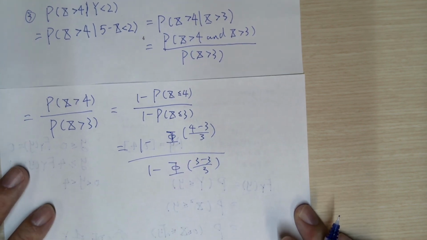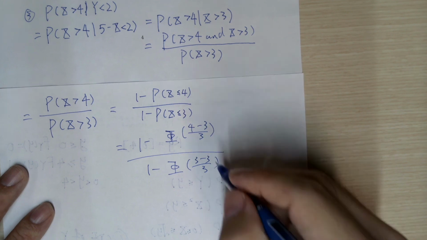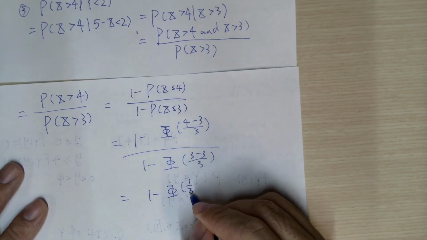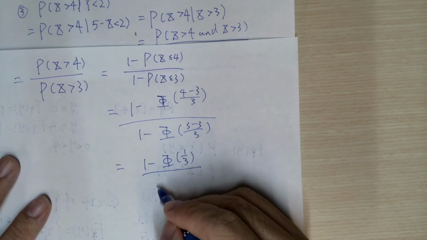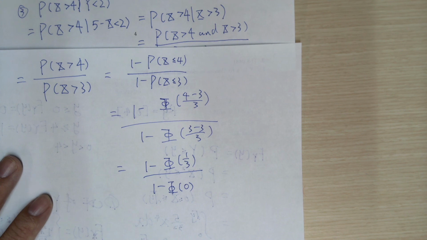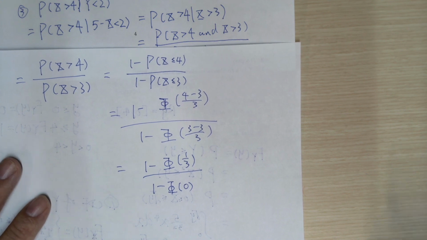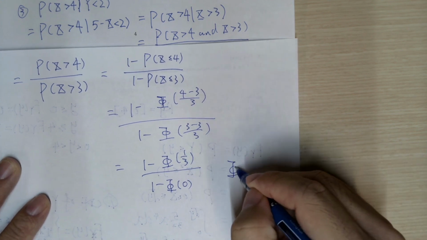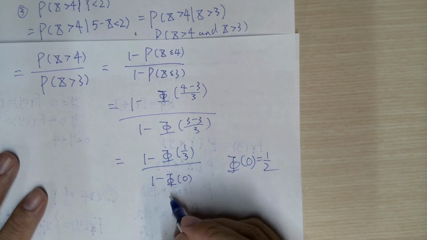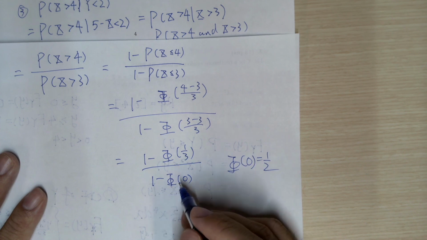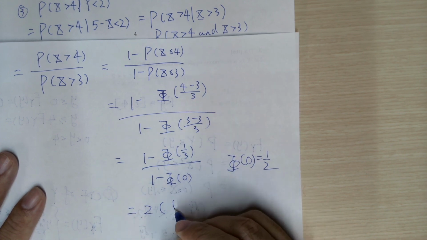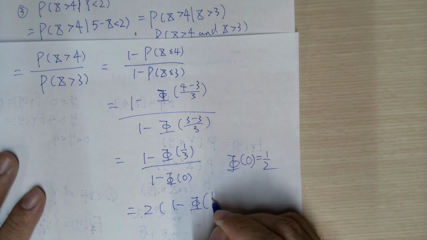So on the top, you're going to have 1 minus phi of 1/3. The bottom is 1 minus phi of 0. Okay? Phi of 0 equals 1/2. So this part becomes 1 minus 1/2, which is still 1/2. So it's 2 times 1 minus phi of 1/3.